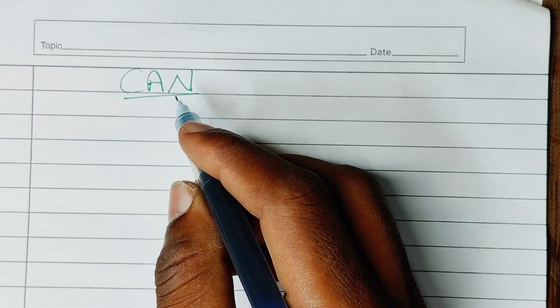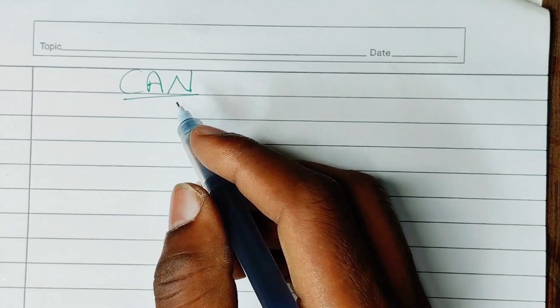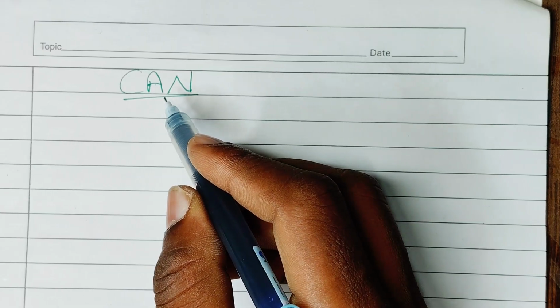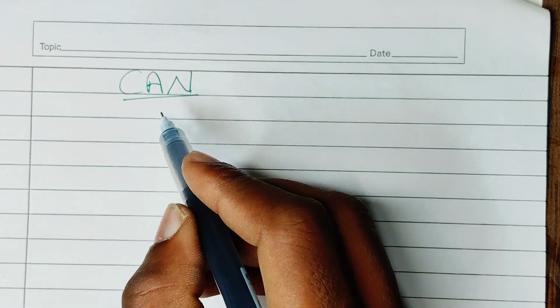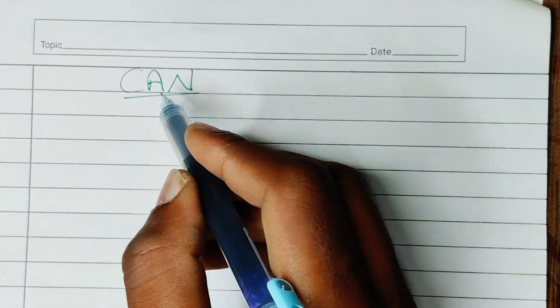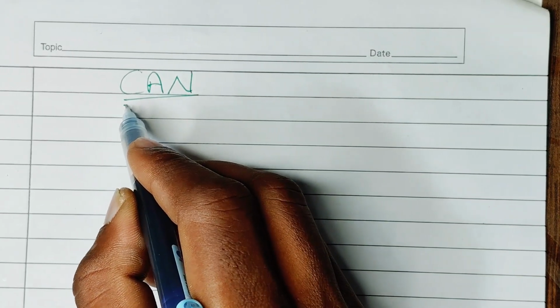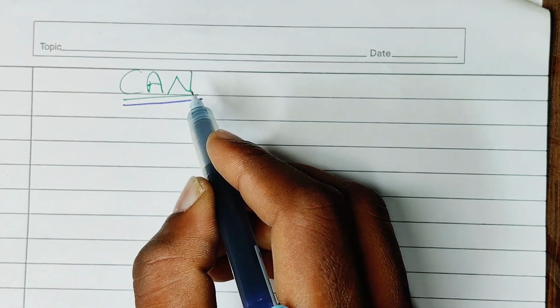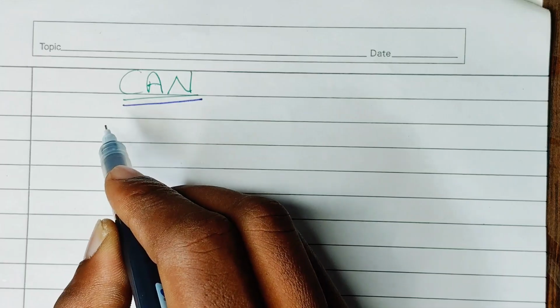क्या आप कार चला सकते हैं? क्या आप इंग्लिश बोल सकते हैं? जी हाँ फ्रेंड्स, टुडे आई एम गोइंग टू टीच यू कैन, हाउ टू यूज कैन, एंड yesterday I taught have.